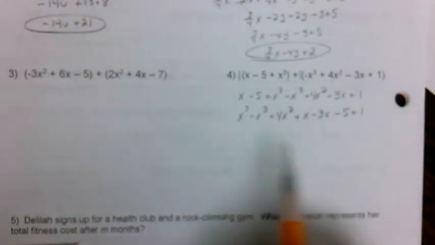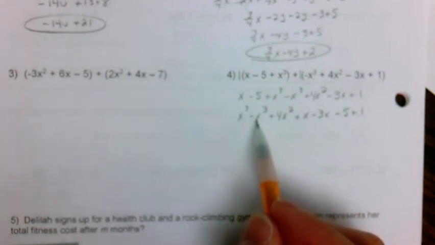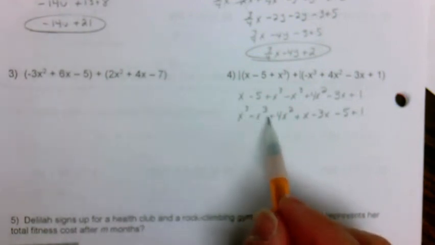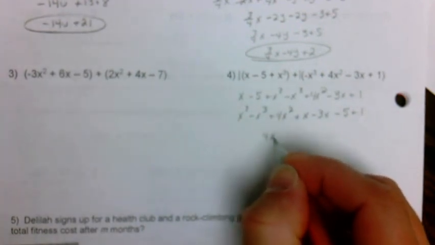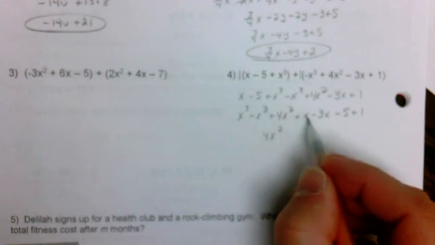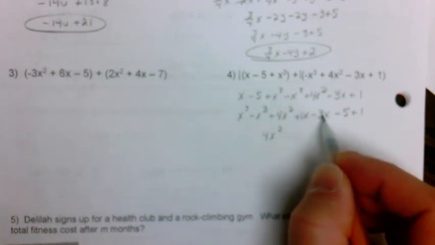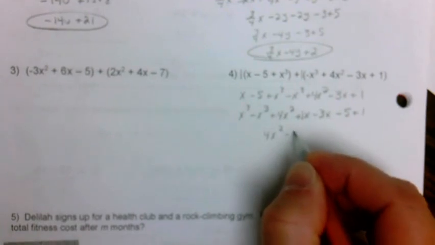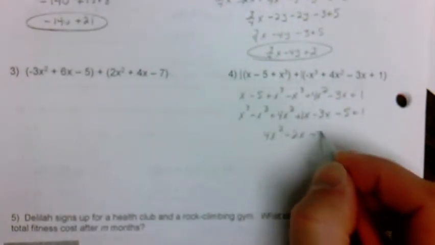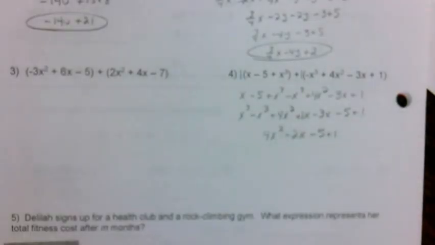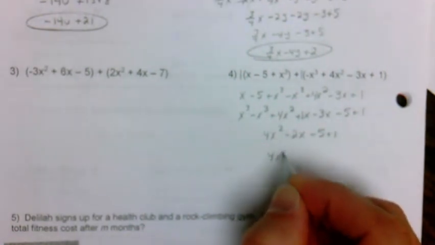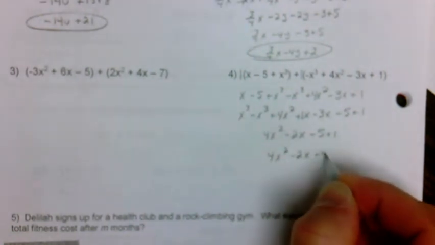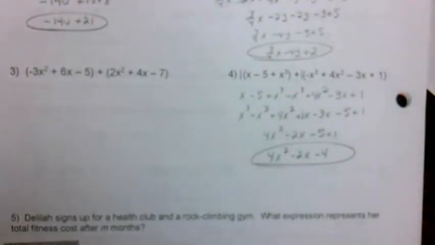Now we'll combine our similar terms. X cubed minus x cubed is 0, all right? Anything minus itself is 0, so I don't have any x cubes anymore. And there's nothing to combine with 4x squared, so I'm just going to bring that down, 4x squared. And now I have positive x, which is positive 1x minus 3x. All right, well, 1x minus 3x is negative 2x minus 5 plus 1. And now the only thing that we have left to combine is negative 5 plus 1, which is negative 4. So we're going to have 4x squared minus 2x minus 4 as our expression in simplest form.